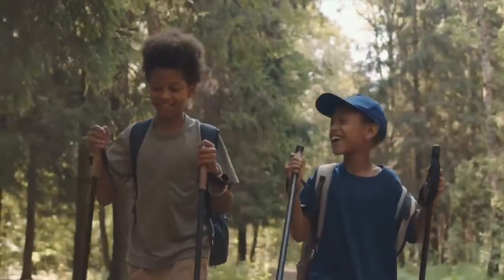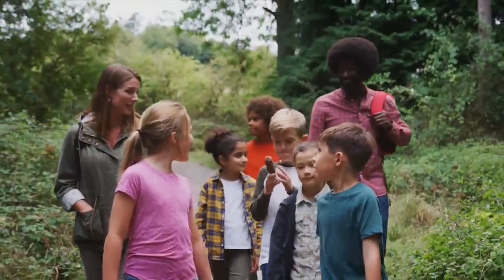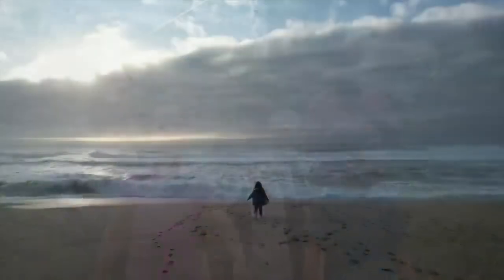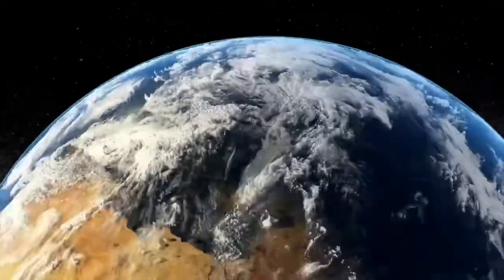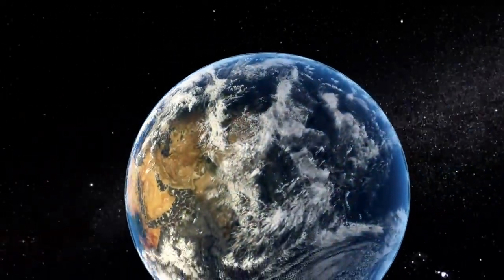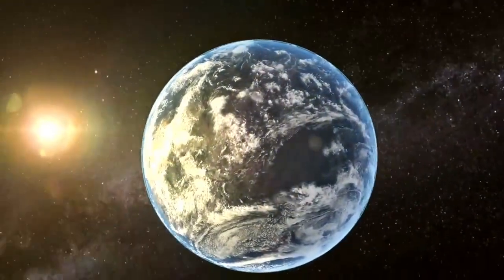The next time you are outside, grab a group of friends and see if you can discover your own habitat. Then see what other habitats you can discover all on your own. With habitats, the possibilities are endless.